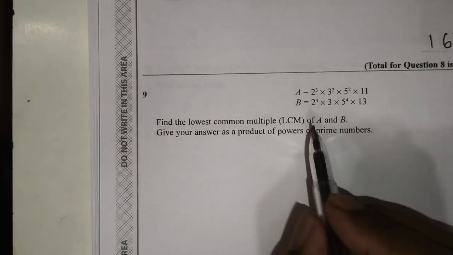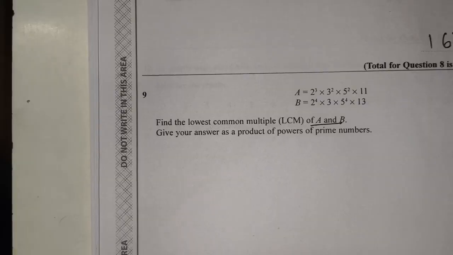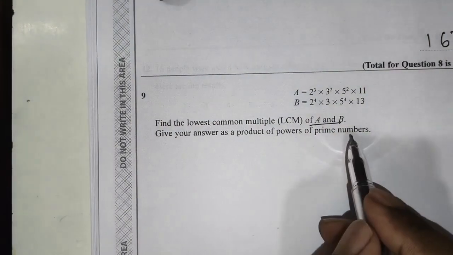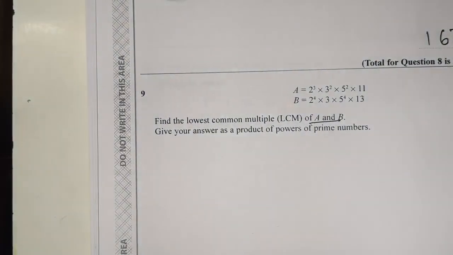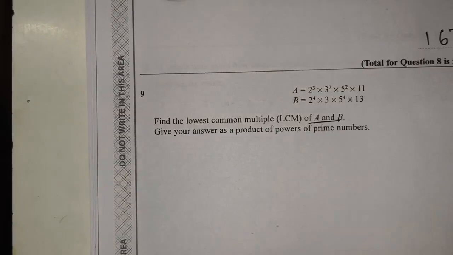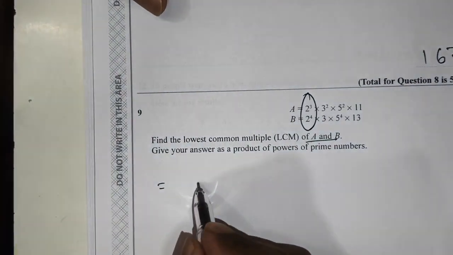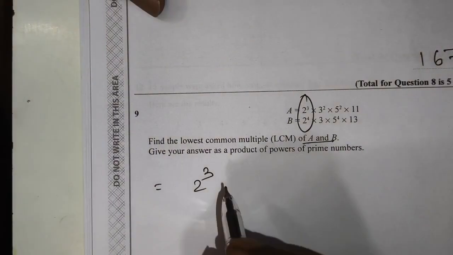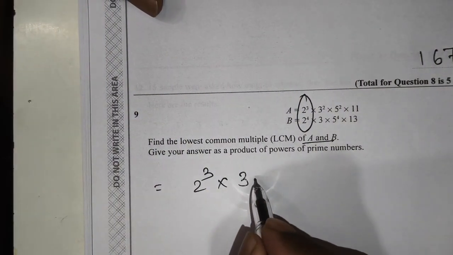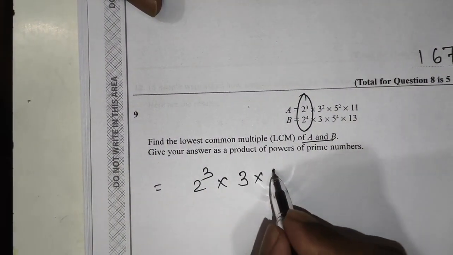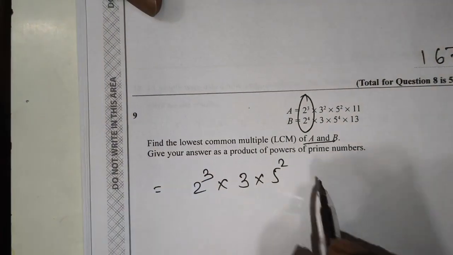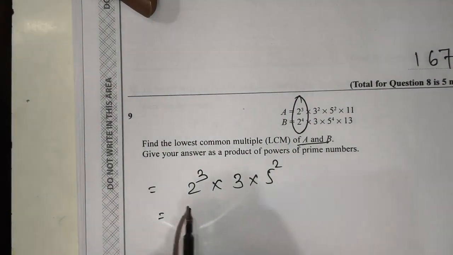The lowest common multiple of A and B. Correct? The lowest common multiple of A and B is just find the common stuff. What is the common stuff here? Here the common stuff is 2 raised to 3 multiplied by 3 into 5 squared. Correct?